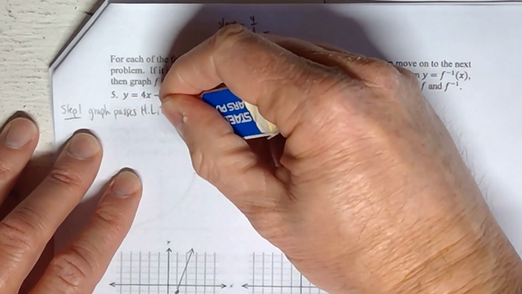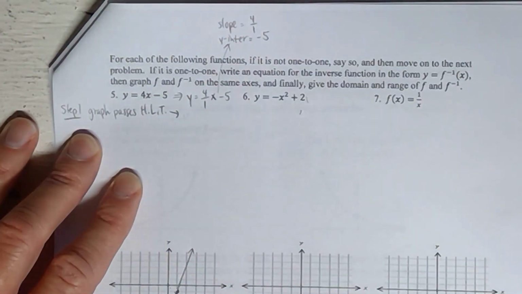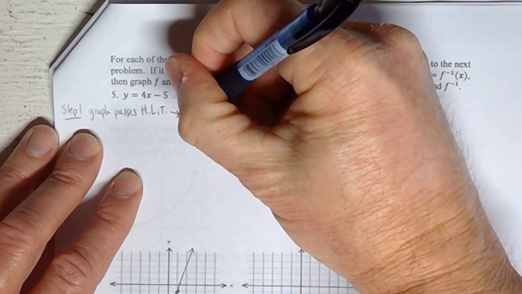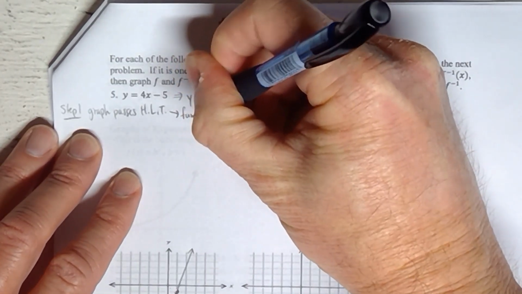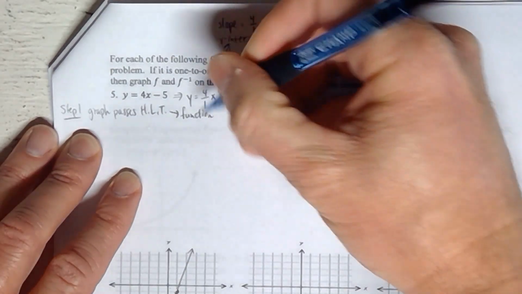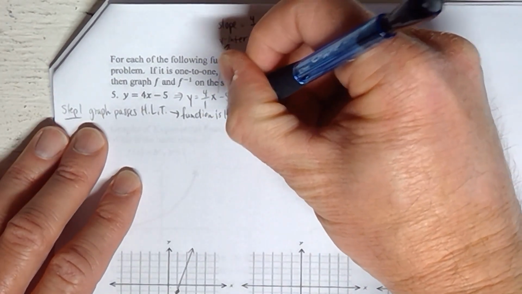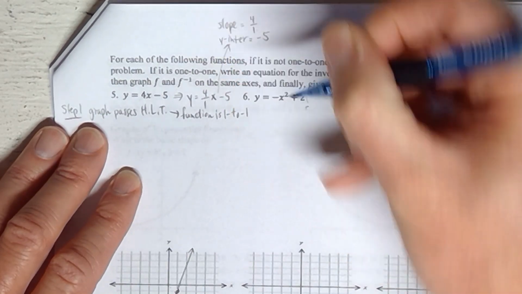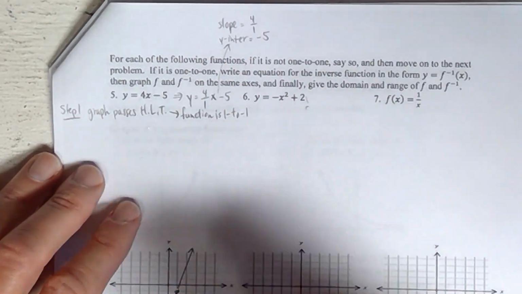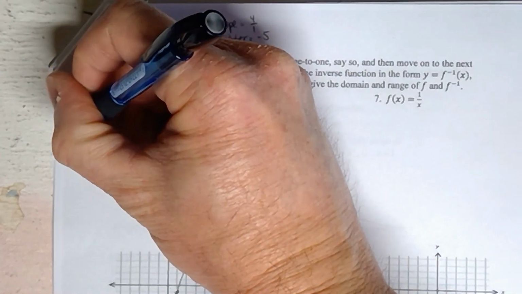What do I mean by it? I meant the function. Function is 1-to-1. We call it y, but since the graph passes the vertical line test, we know it's a function. But because it passes the horizontal line test as well, we say that it's 1-to-1. Okay. All right. What's step 2?